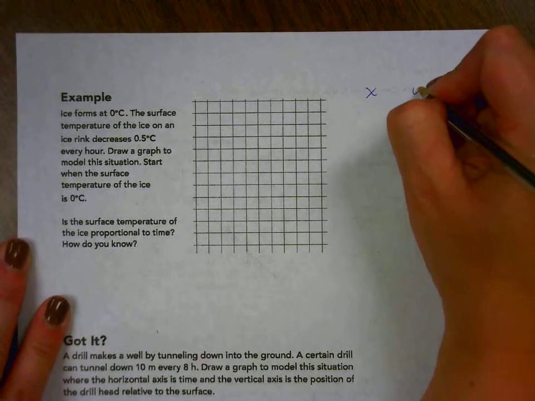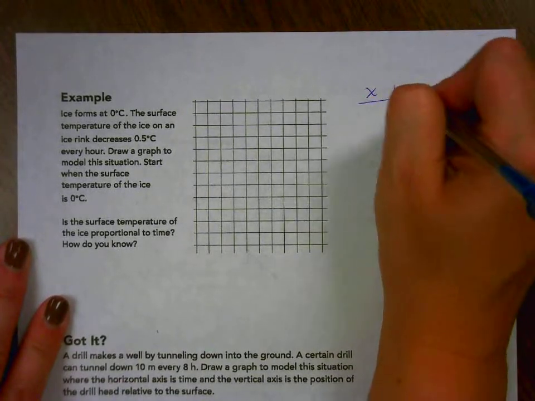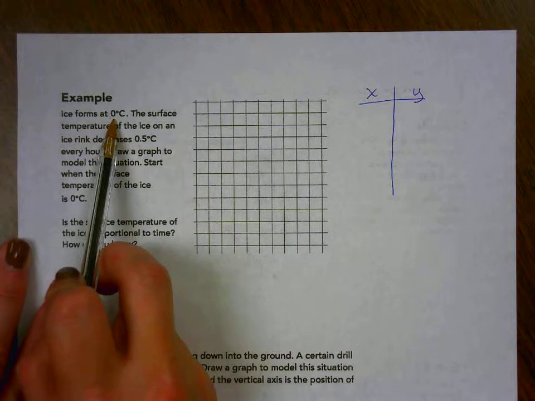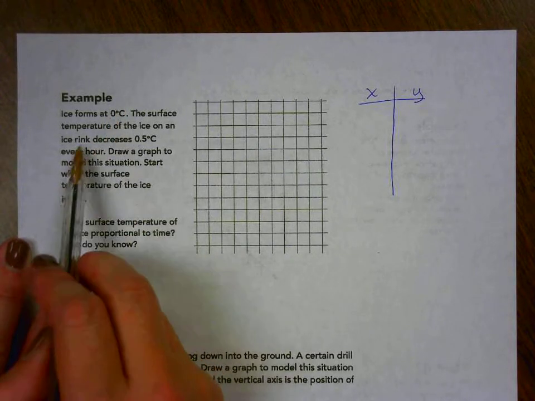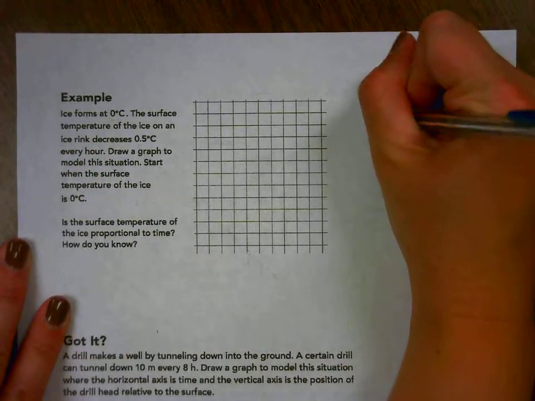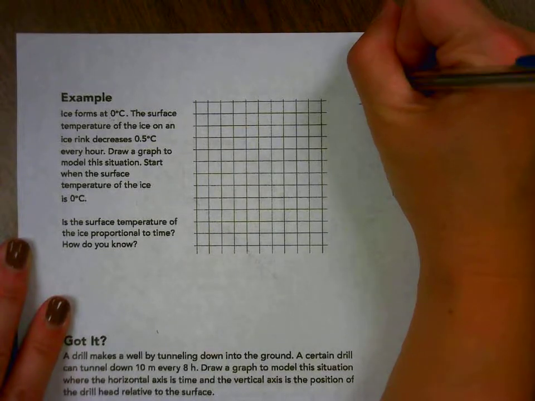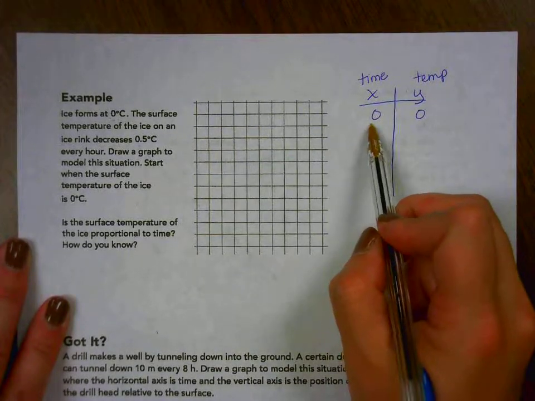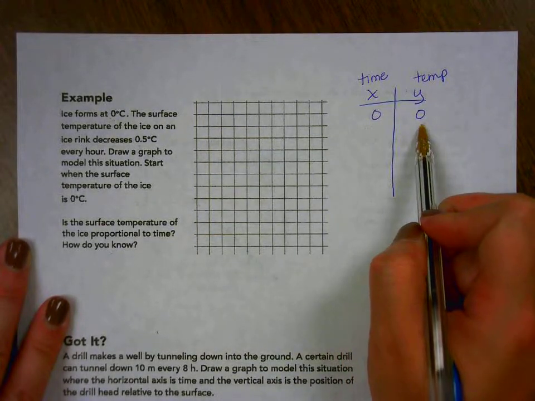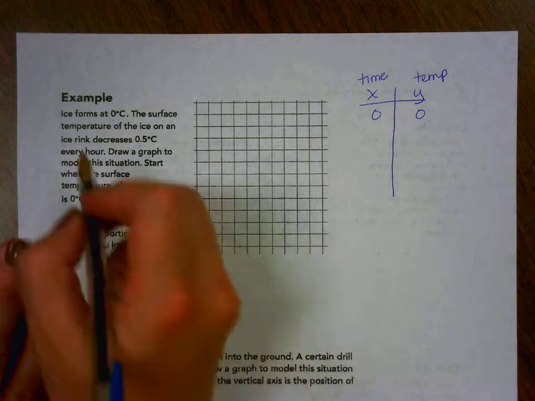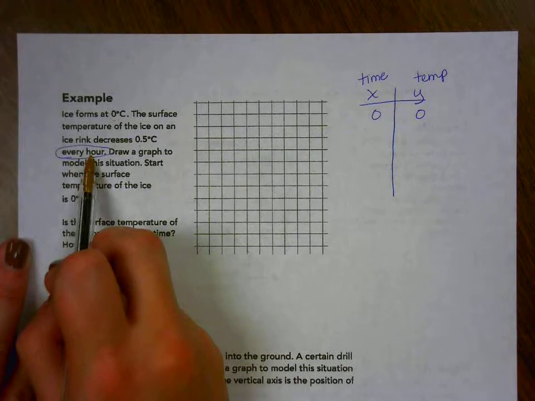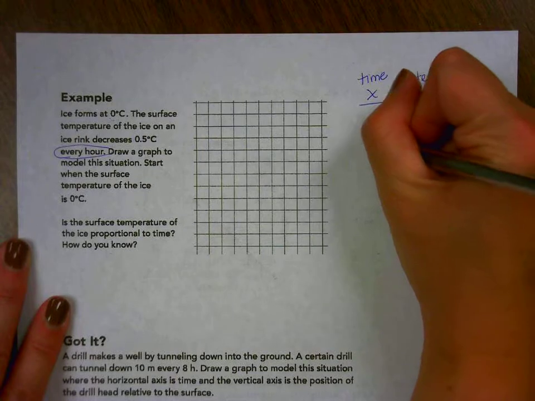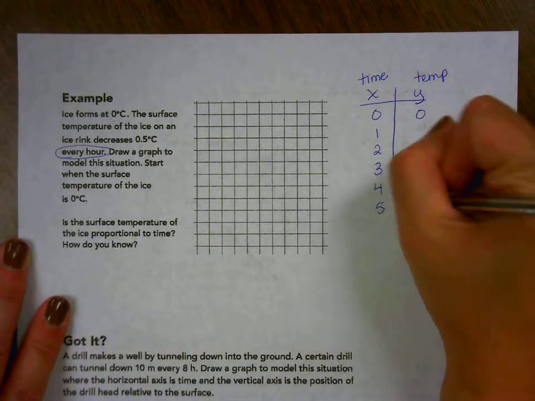Okay. So again, I'm going to start with an x and a y. They are telling me that the ice forms at 0 degrees Celsius, which is where they want me to start. So that means 0 degrees at time 0. So this is going to be my time. This is going to be my temperature. So at time 0, my temperature is 0. And it says it decreases every hour, which means I want to count by hours and count by ones, because that's what it's telling me to do. So 1, 2, 3, 4, 5.